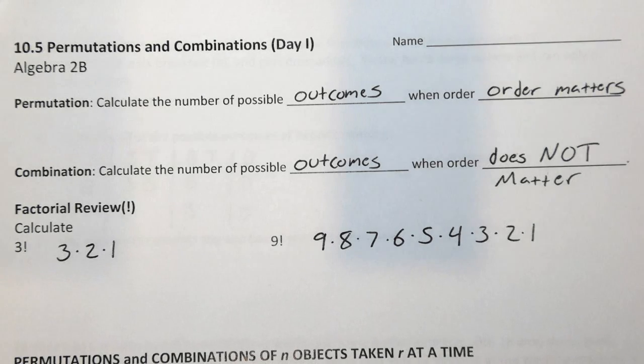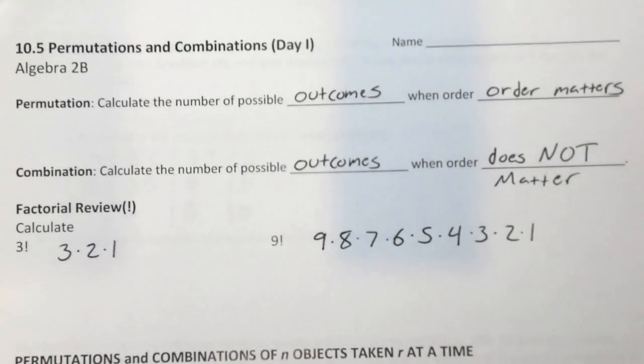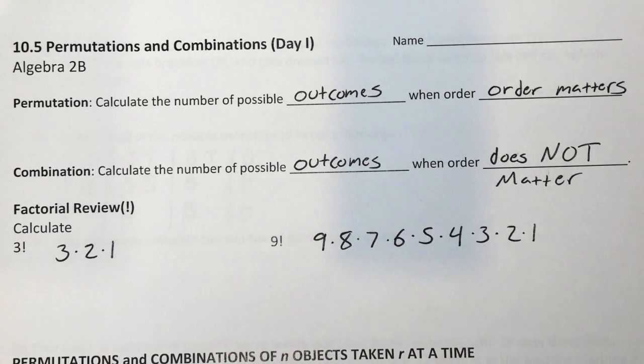Hello everybody, it's Mr. Slapka here, and I wanted to talk to you guys about section 10.5, which is about permutations and combinations. This is an extension of some more information that we learned in chapter 10, and it is going to be the first of 3 videos on this particular topic. So let's start off with some vocabulary.